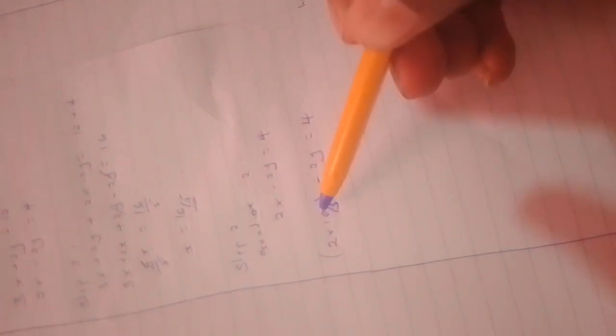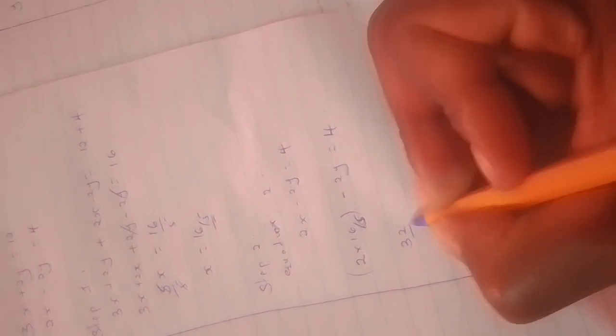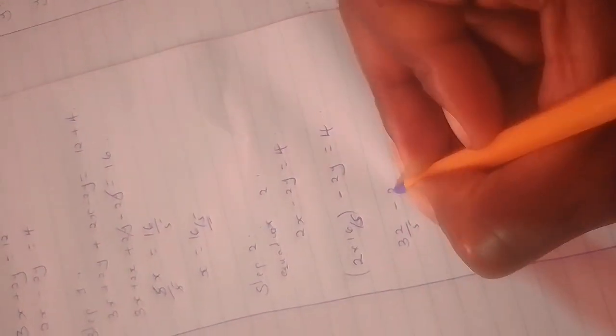We have 2, and now the value of x is 16, so we multiply by 16 over 5 because this is the value of x. Then this is the subtraction of 2y is the same as 4. Now, when you multiply the numerator, 2 times 16, we shall basically have 32 all over 5 minus 2y is the same as 4.